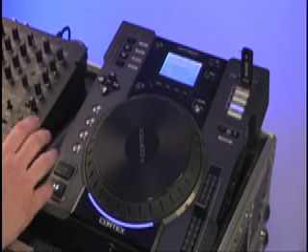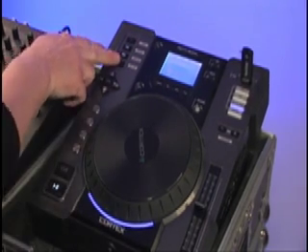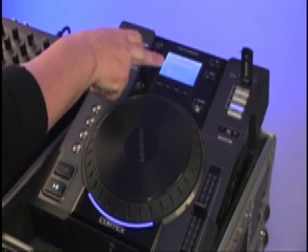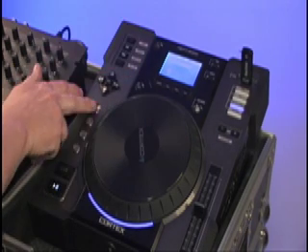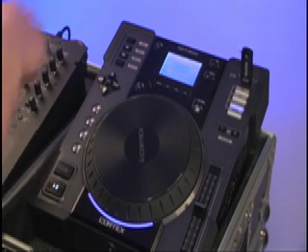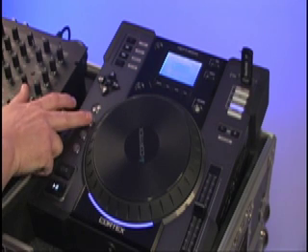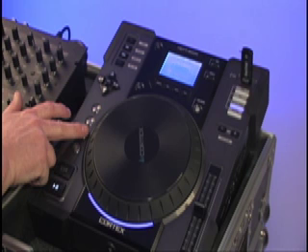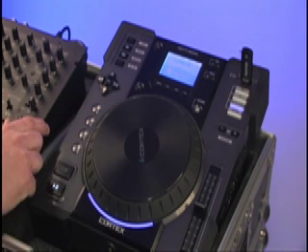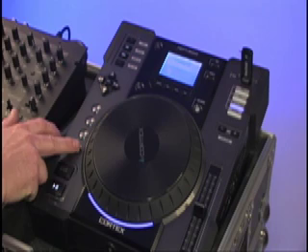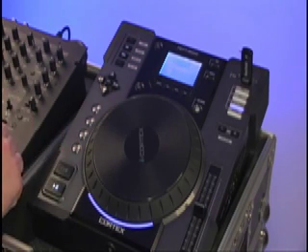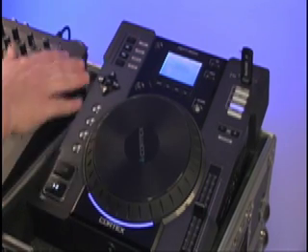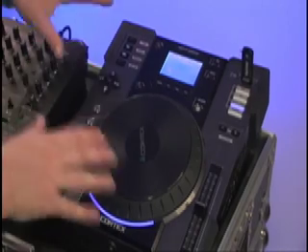Okay, our next feature here is our hot cue feature. Again, you're allowed 4 hot cues per track. The first one I have set up, I believe, is at the beginning of the track. The next one I have set up is the beginning vocal of the track. Our third will be further into the track. And our fourth. Again, I have 4 hot cues set up for this individual track.